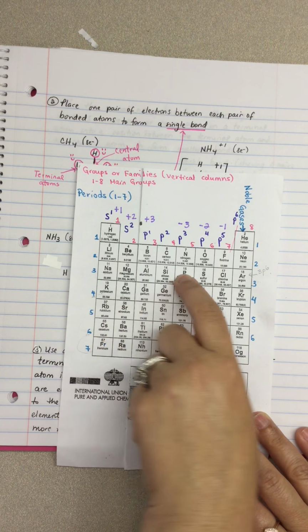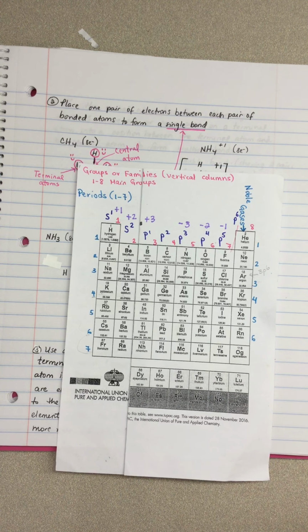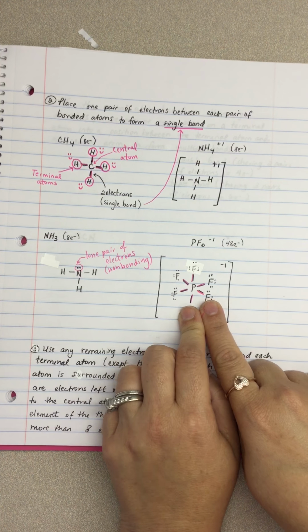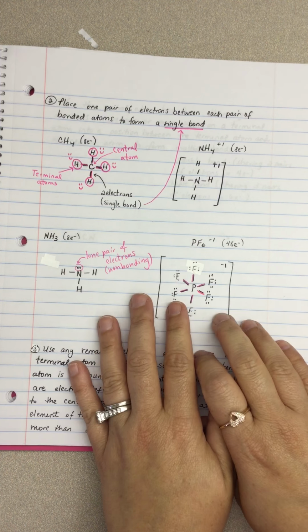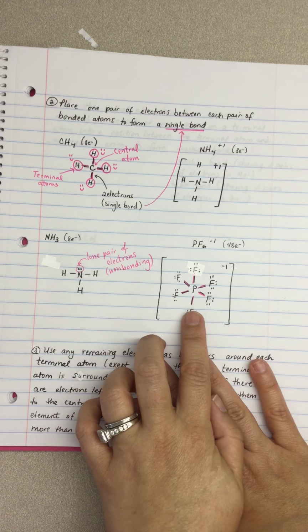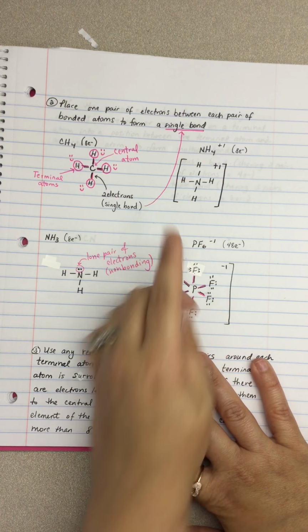So P is in the third period. Phosphorus can have an octet with 8 electrons, or it can actually have an expanded octet. It can have more than 8. It can have 10 or 12. So if you have 12 electrons around P, that is perfectly fine because it's in the third period. Something like this cannot happen with nitrogen or with carbon.